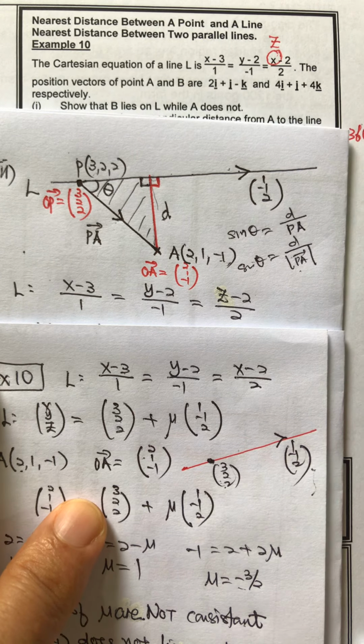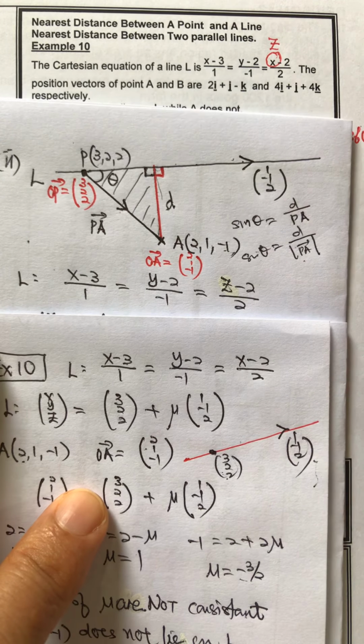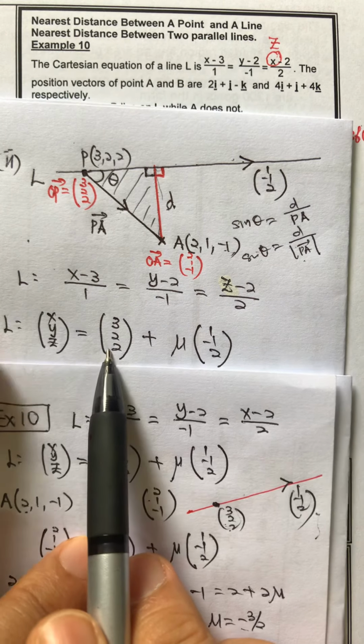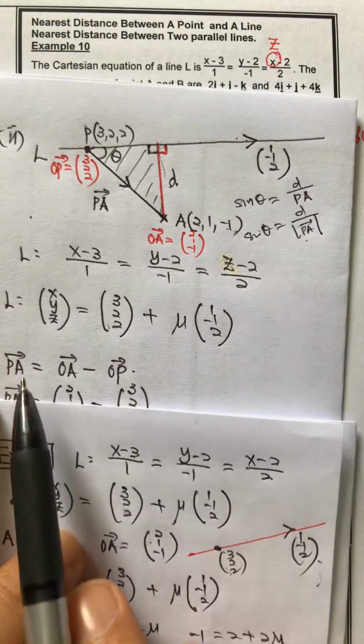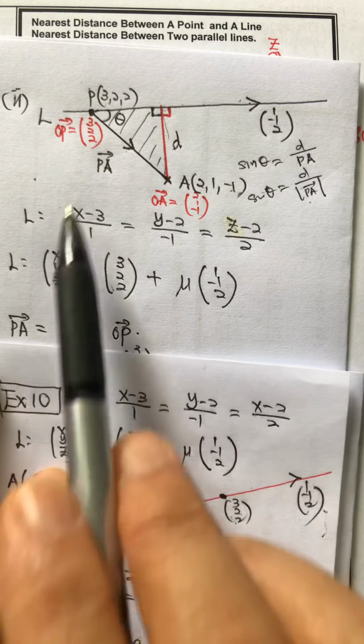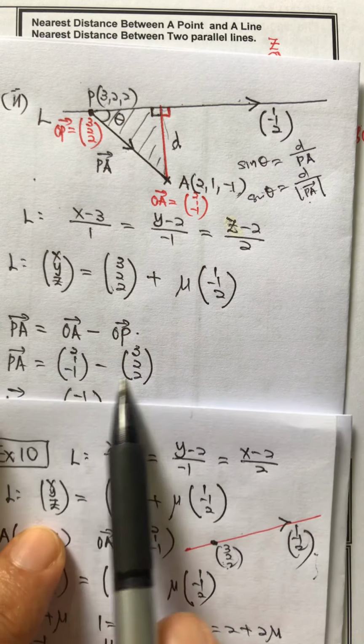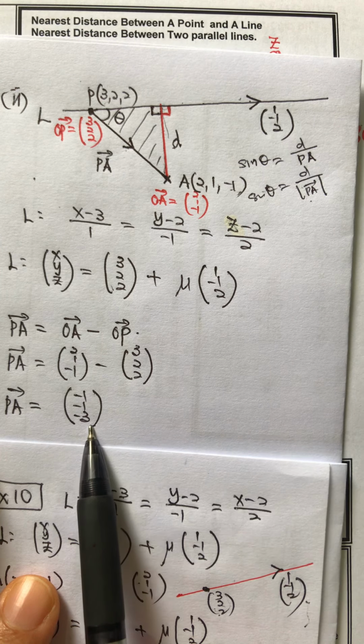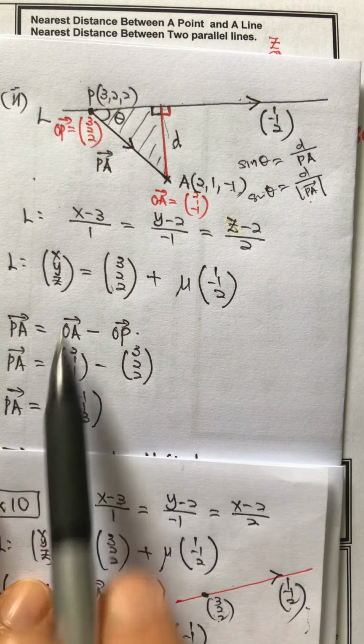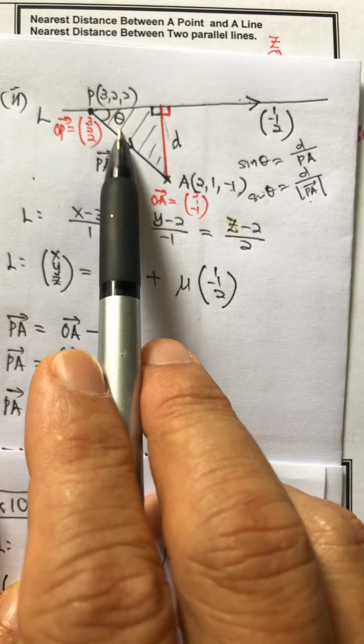So this is what I'm going to do. Now what you see, I show you. The line L is given as this, the point and the direction. That's why you see now I start to find PA. PA is OA minus OP. So I get this. This is PA. Now I'm going to find the angle first.